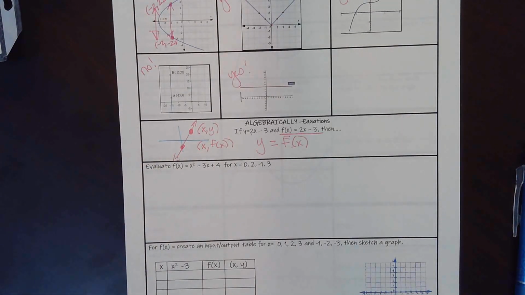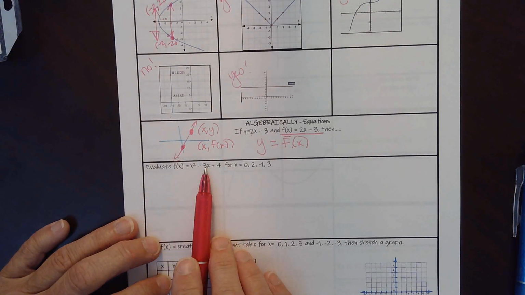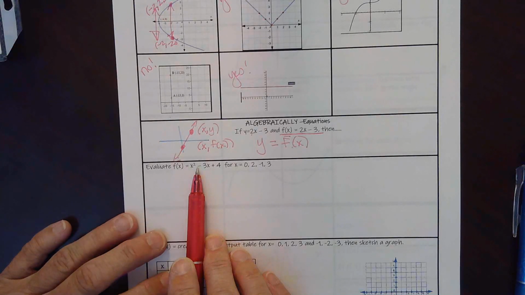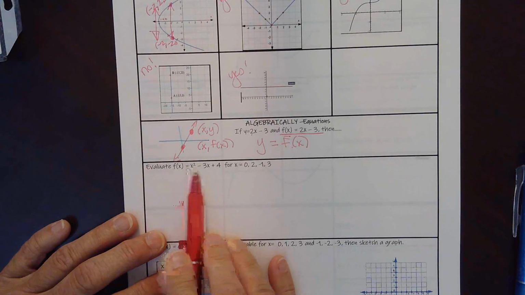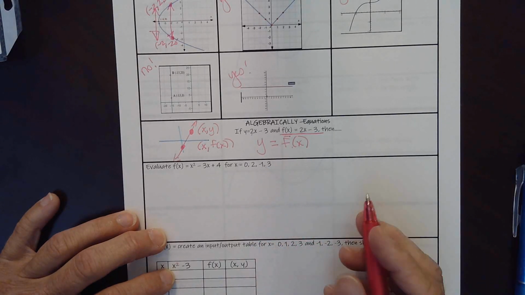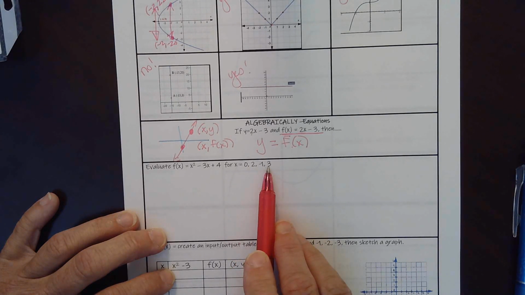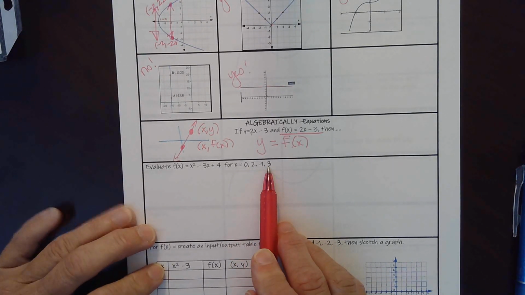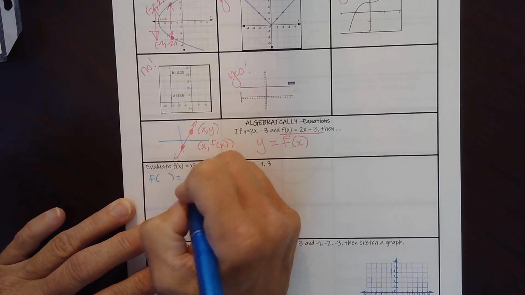All right, the nice thing about functions when they are written in the form of an equation or in function notation is that evaluating a function is pretty simple, pretty quick, pretty easy. So how do you evaluate a function, f of x equals x squared minus 3x plus 4, for the x values of 0, 2, -1, and 3? All that's saying is, if our x values are 0, 2, -1, and 3, what are their corresponding y values? And to find that, all we have to do is substitute.